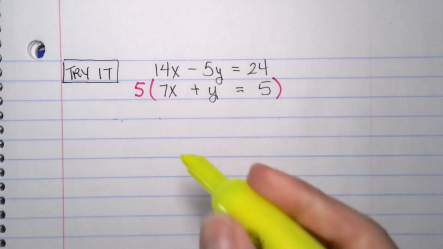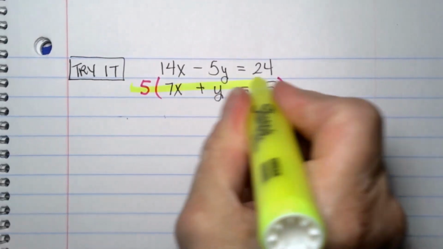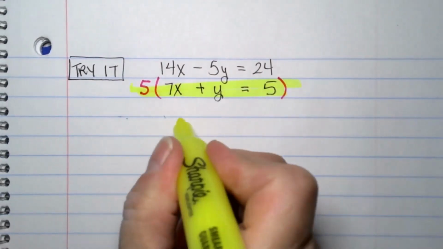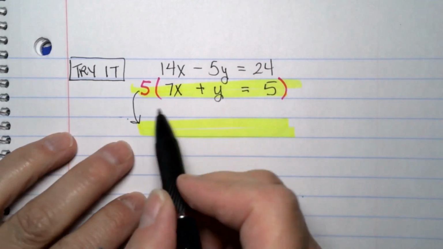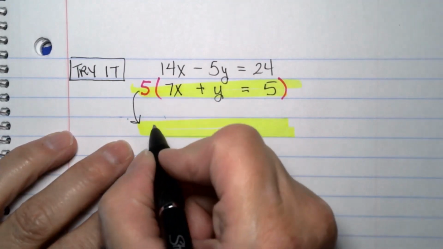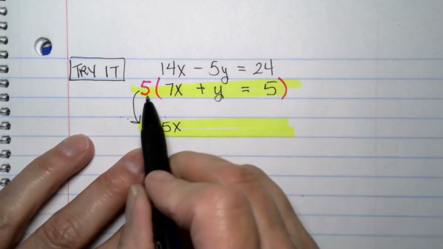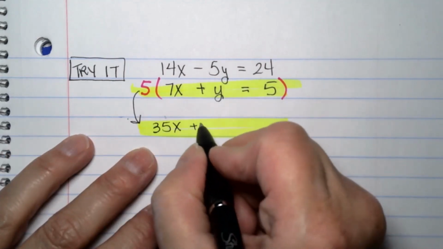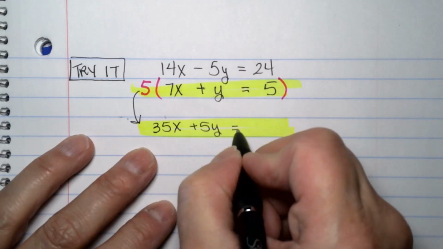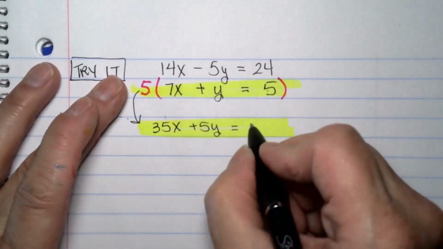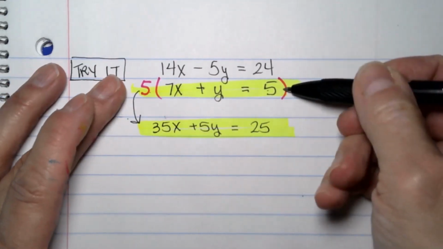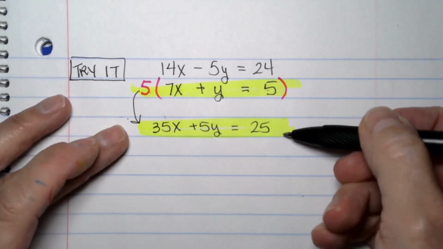So this, I am going to put the answer here. Down here, 5 times 7x is 35x. 5 times plus y is plus 5y. And that equals 5 times 5, which is 25. So I took the bottom equation times 5 and I wrote the answer here.